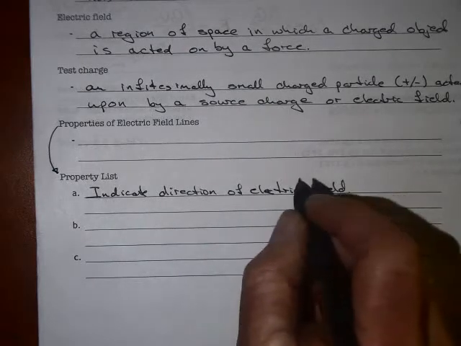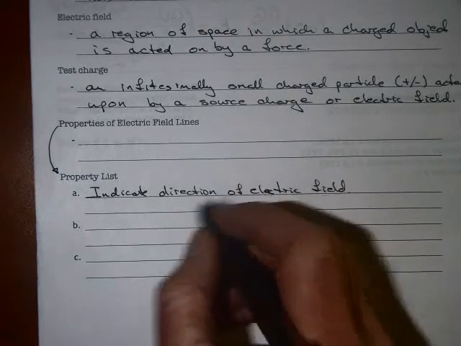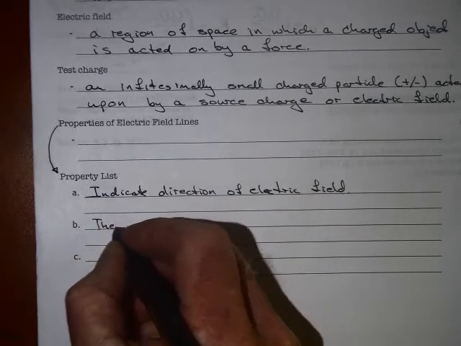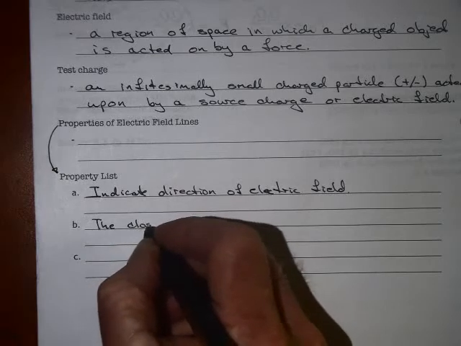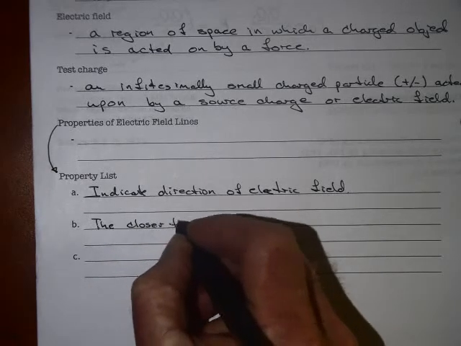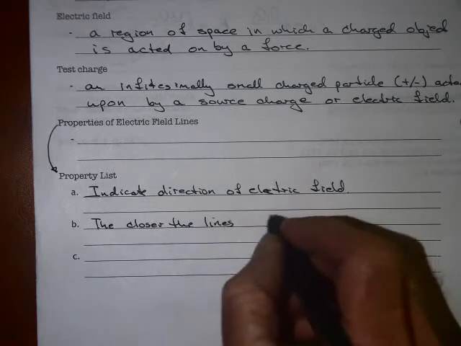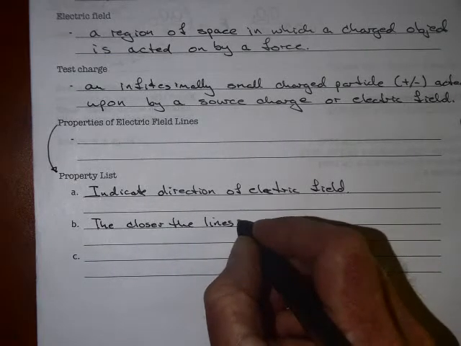The second point is the closer the lines, the stronger the field.